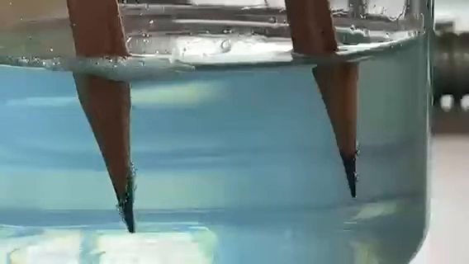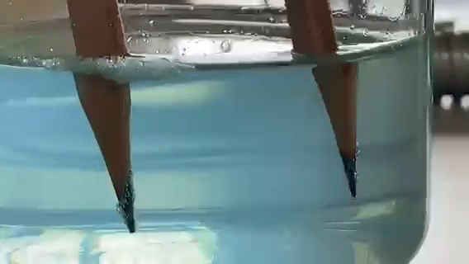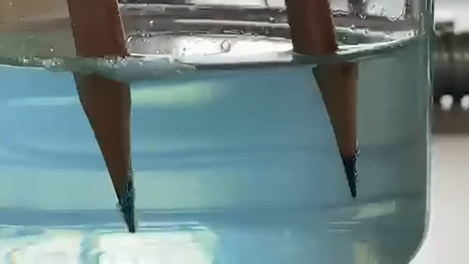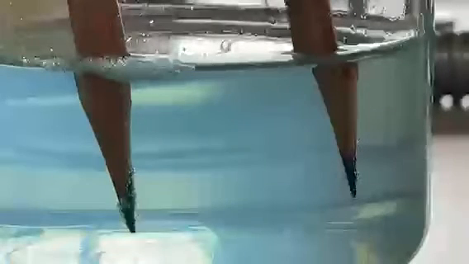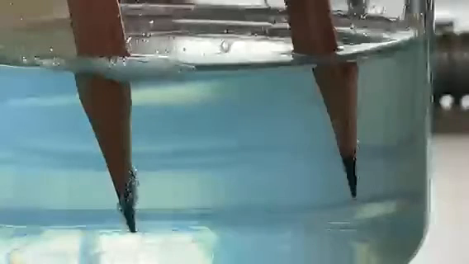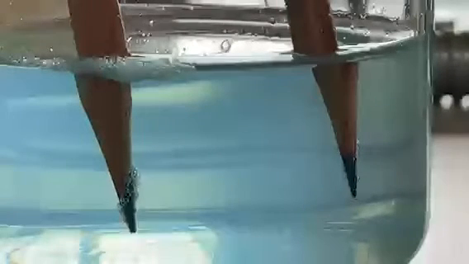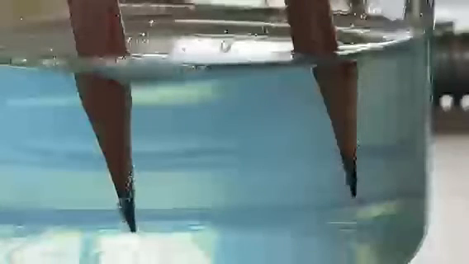Now as you can see from this experiment, we predicted that Cu solid is supposed to form in the cathode, but we are seeing bubbles forming in both electrodes. As you can see, the bubbles at the cathode react differently from the anode.